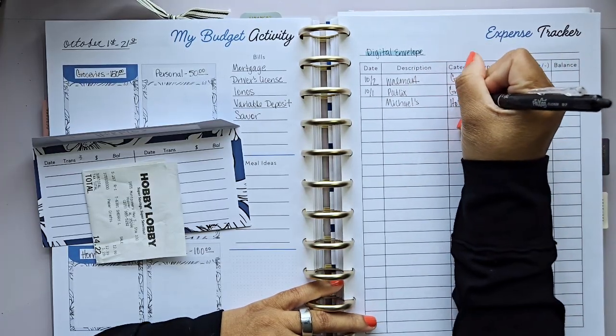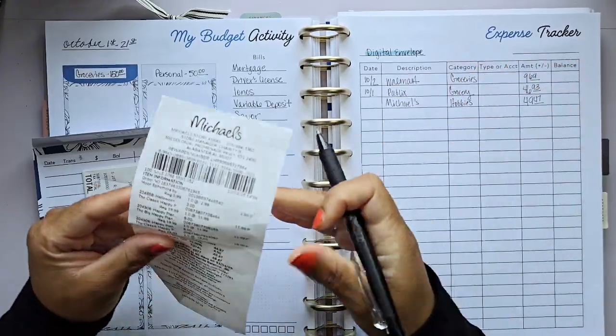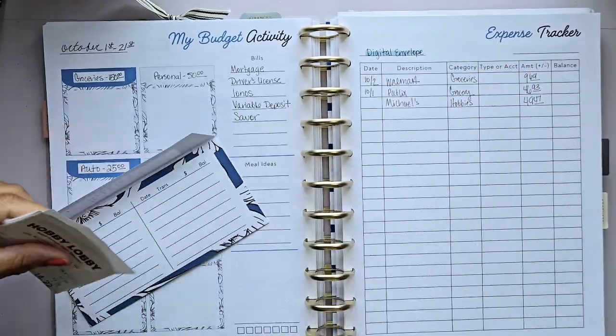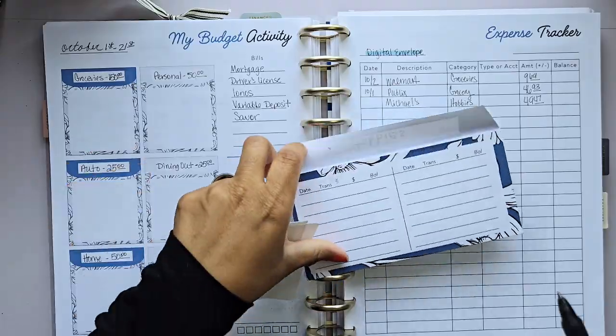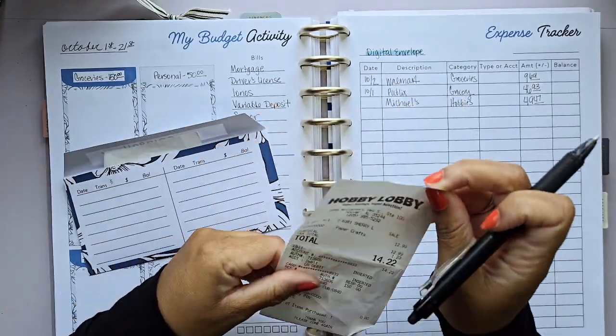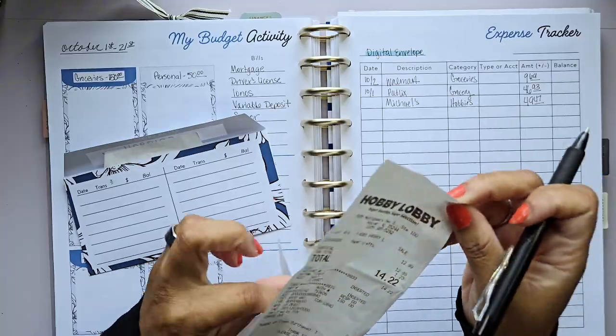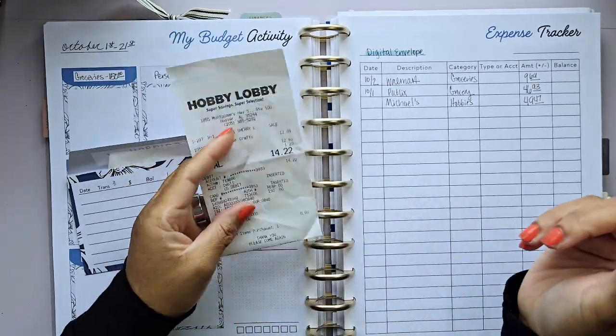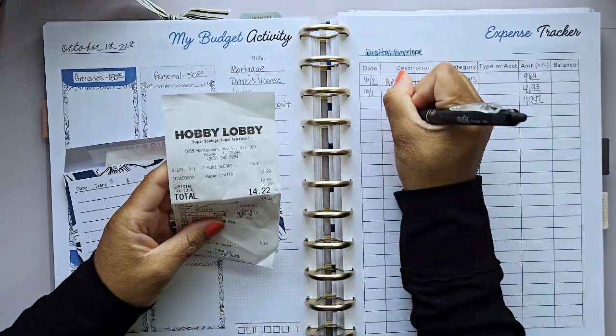And that was for my hobbies. Now, if you wanted to also keep track of that on the back, you could, but I'm choosing not to do that. I'm just using my envelopes just to store my receipts. I also went to Hobby Lobby and spent $14.22.